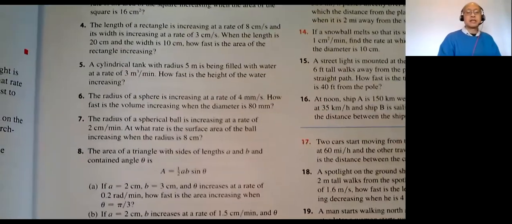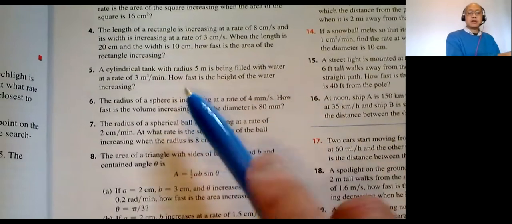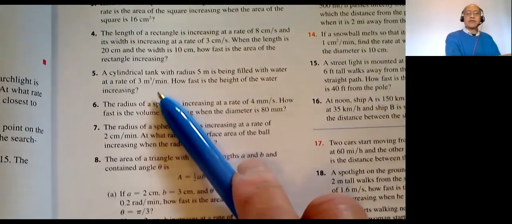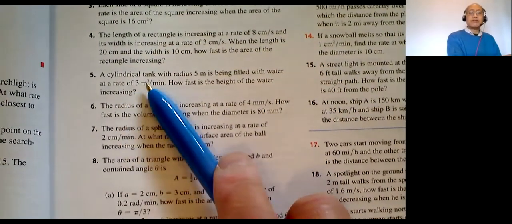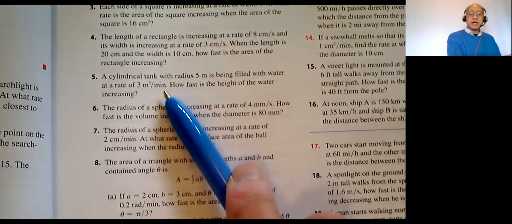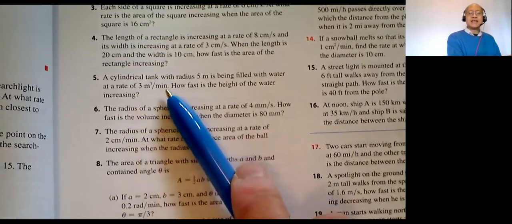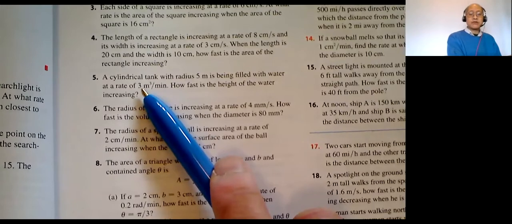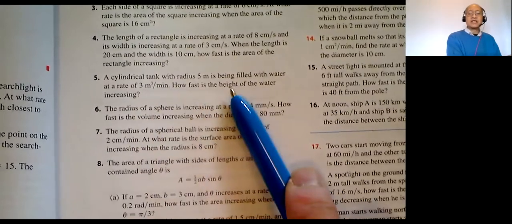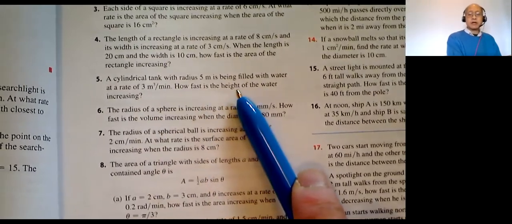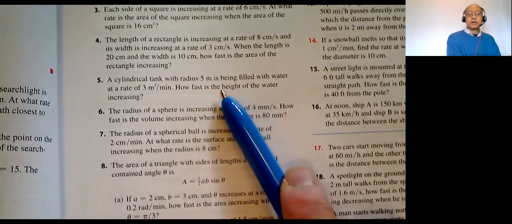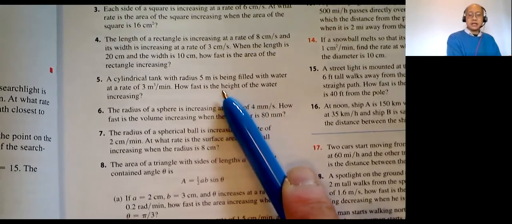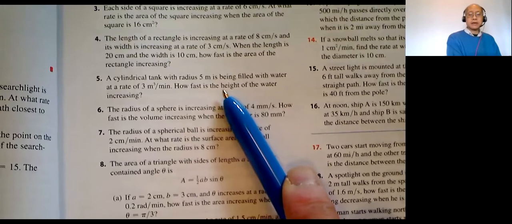Okay, let's just think about what these are. So what language would I have for this? Rate of change of volume with respect to time. That's dV dt. How fast is the height changing? So what am I looking for? dH dt, rate of change of height with respect to time.